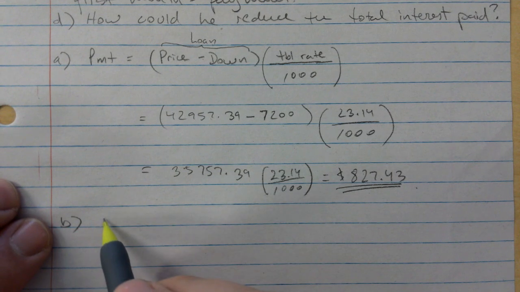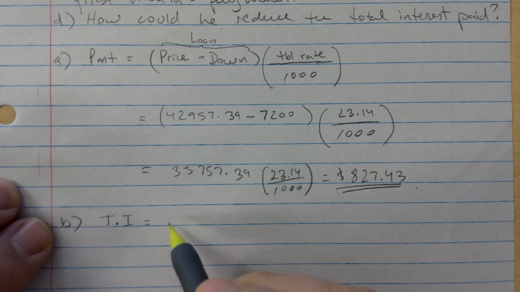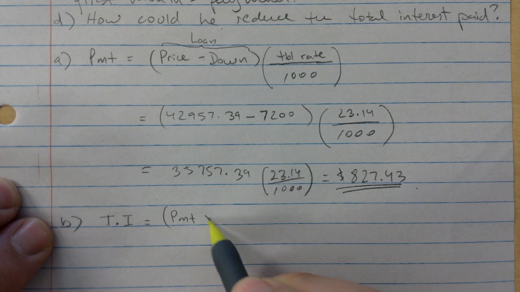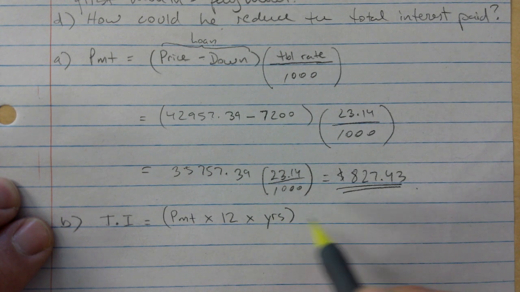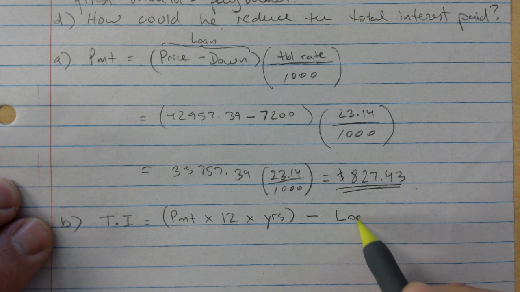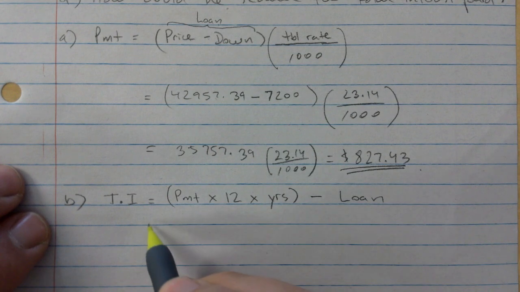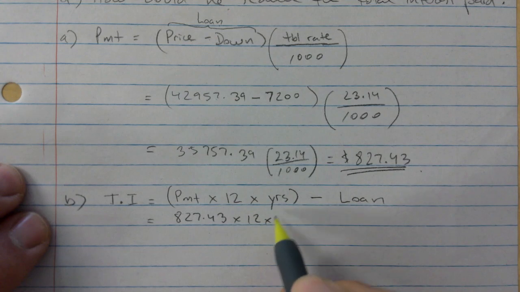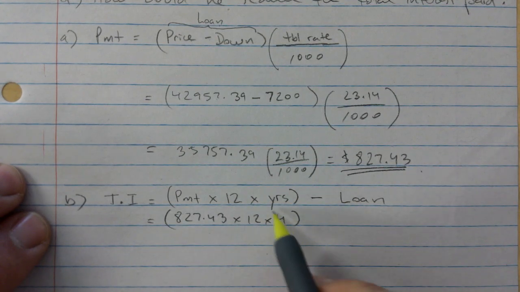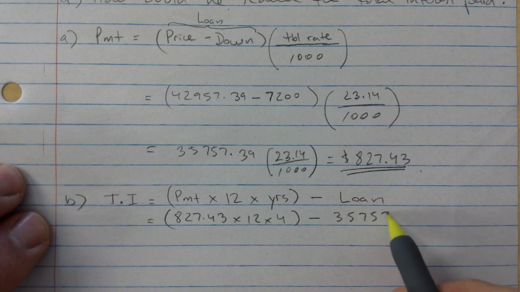Calculate the total interest. There were a bunch of formulas that I give you, but total interest is the payment times 12, because it's 12 months, times the years, minus the loan. That's how you would find out the total interest paid over the whole term. So in this case, it's 827.43 times 12 times 4. So it's essentially 48 payments, minus the 35,757.39.